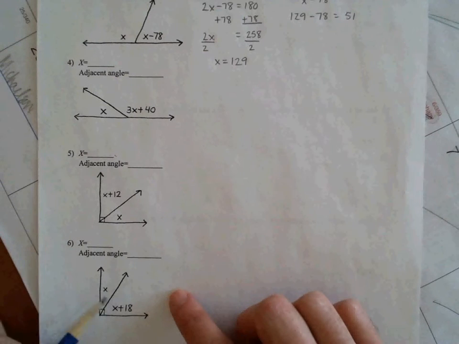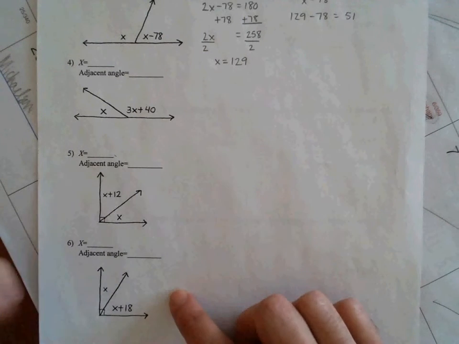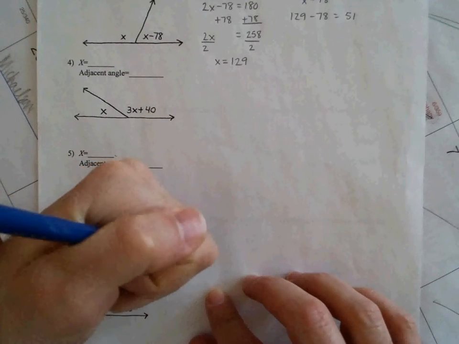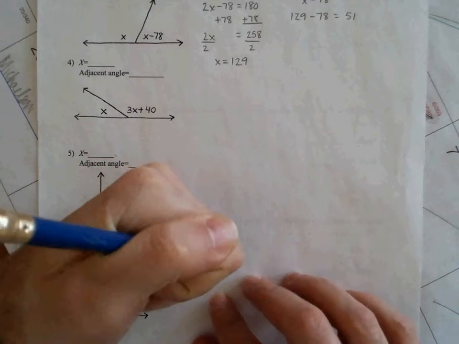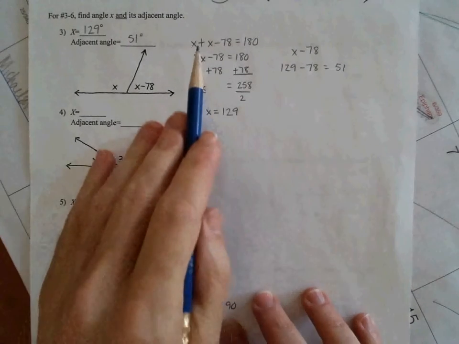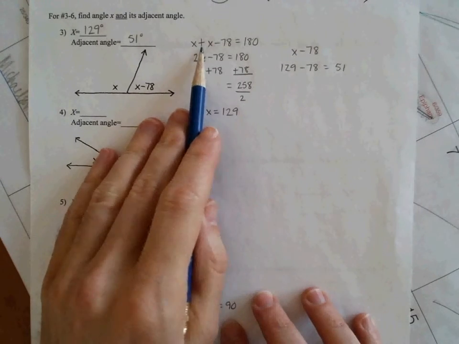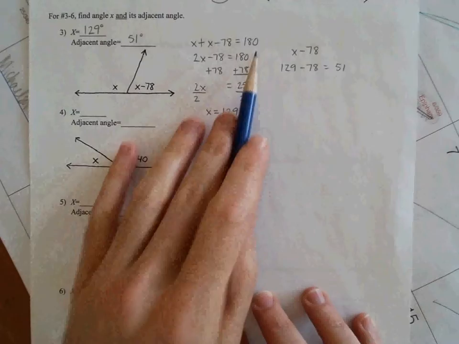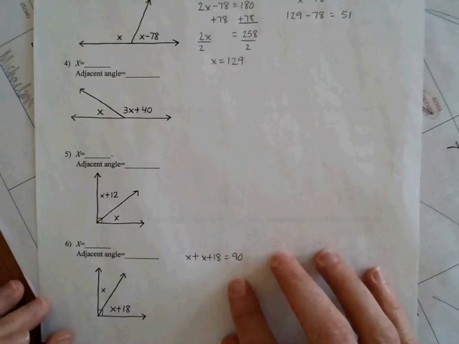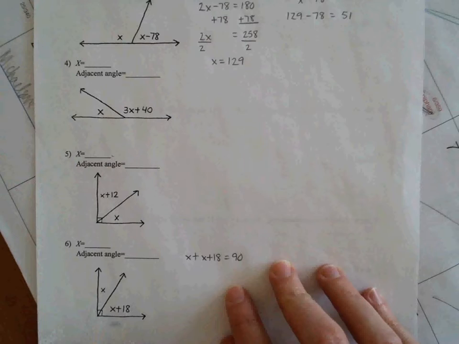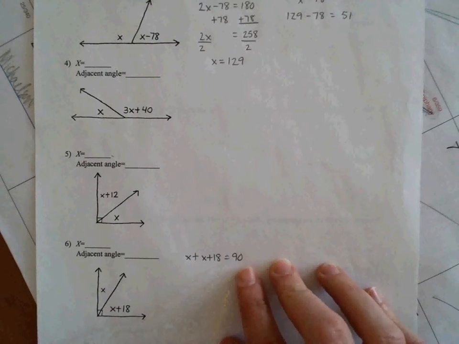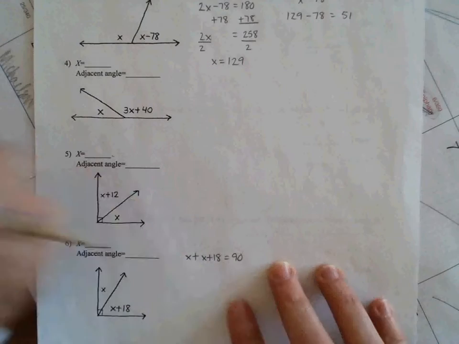This time it's complementary angles here. So you can use a very similar step to what we just did a minute ago. You'll do x plus the other angle, which is x plus 18, and this time it's going to equal 90. Before, the first angle, x, plus the second angle, x minus 78, equaled 180 because it was a straight line. This time, because we have the 90 degree angle here, these are complementary angles, so you do x plus x plus 18 and set it equal to 90.